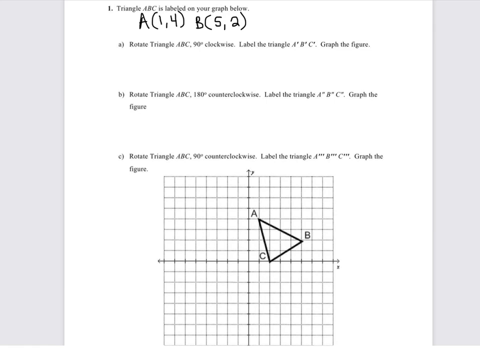And then our C value is 2, 0. Okay, so in number 1, we want to rotate triangle ABC 90 degrees clockwise and label the triangle A'B'C'. Graph the figure. So let's first find our coordinates. I find it easiest to find your coordinates first and then graph them.